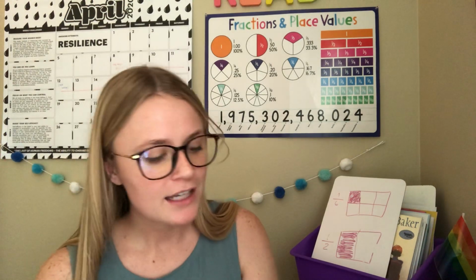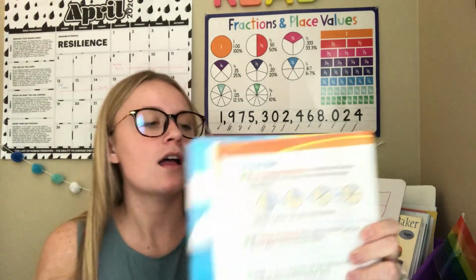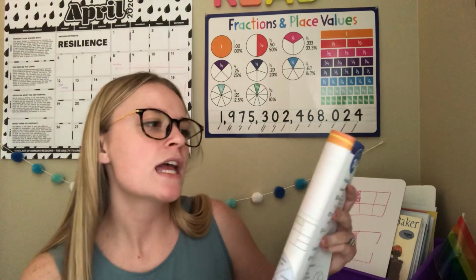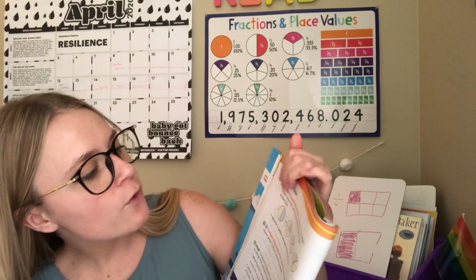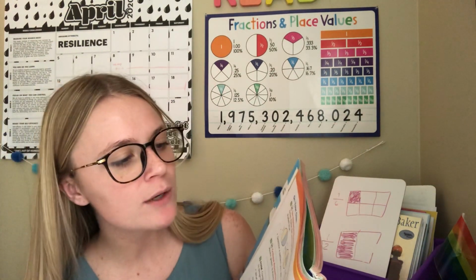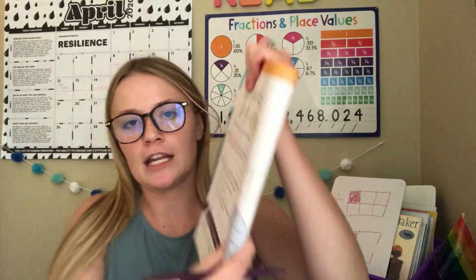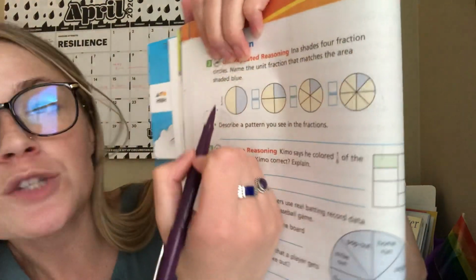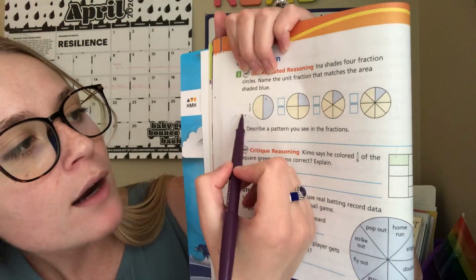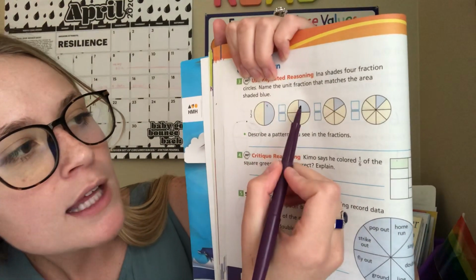Cruising. Next, page 396, on your own. It says, Ina shades 4 fraction circles. Name the unit fraction that matches the area shaded blue. So the first one is done for us. The blue part is 1/2 of the circle.